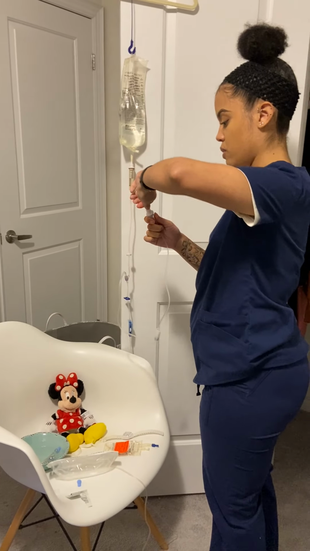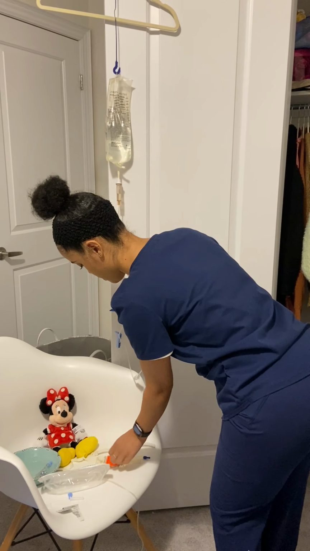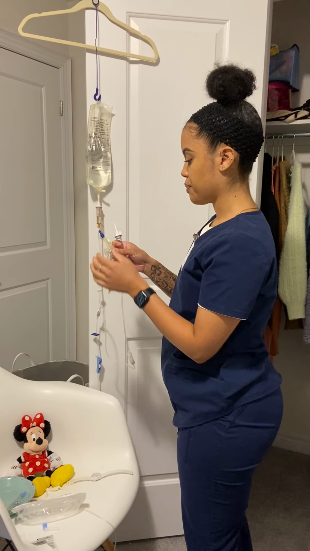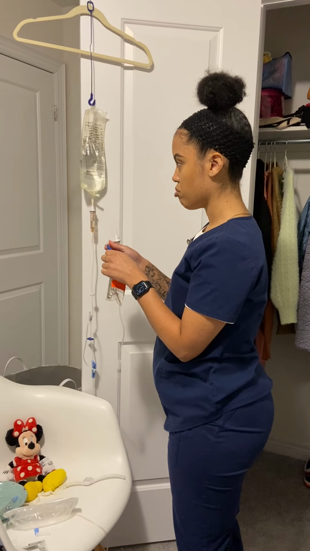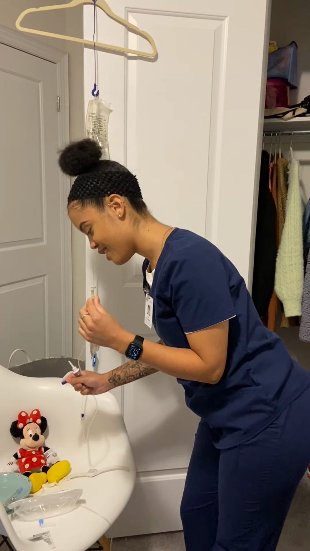I'm then going to remove the lid, and I am then going to spike my medication.